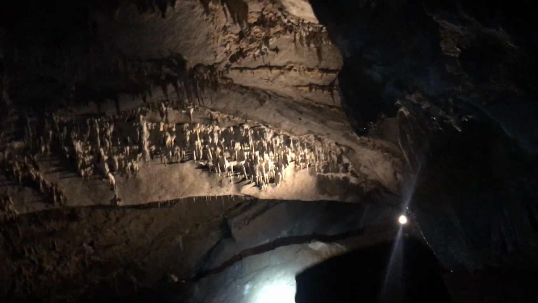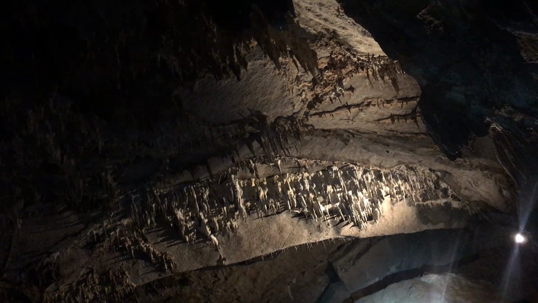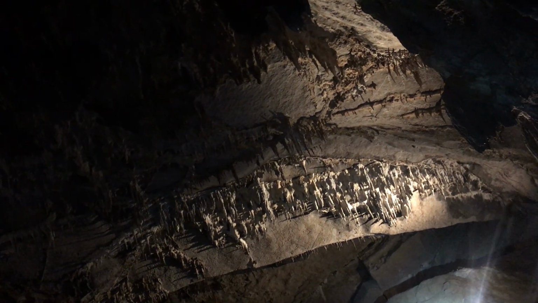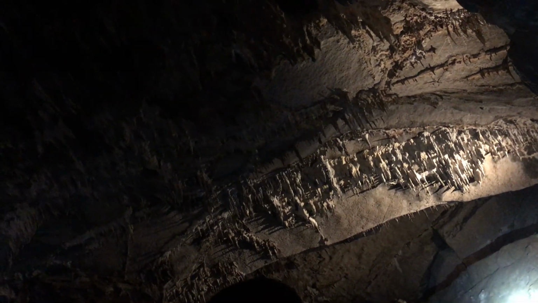Here in a moment, we will be going around this turn. As we go around this turn, we'll get a pretty good view of this formation right here. In the early years of the cave, tour guides would end up hitting it with a stick. It would ring and then break. After about 2 years of hitting it and breaking it, they decided they'll protect it, preserve it, and let others enjoy it. So we are going to go around this turn, and I can shine my light on that formation for us then.